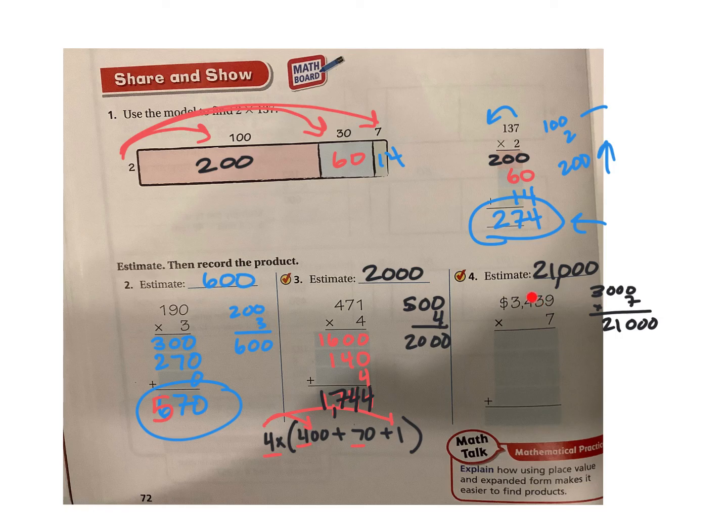Now, I rounded down, right? So there's more to this number than the 3,000. So my answer is going to be above 21,000 a little bit. That's how it should be. Let's split this up. If you feel like you are understanding that I'm taking the 7 times 3,000 and then the 7 times 400 and then the 7 times 30 and then the 7 times 9 and putting them in rows, go ahead and do that. If you need to see the expanded form, I'm going to go ahead and give that to you here.